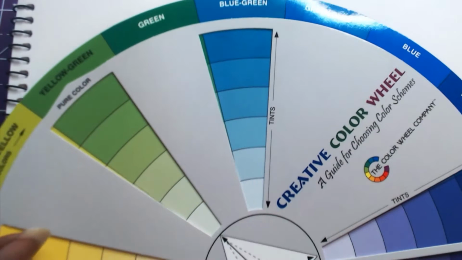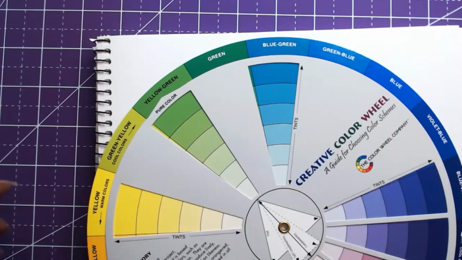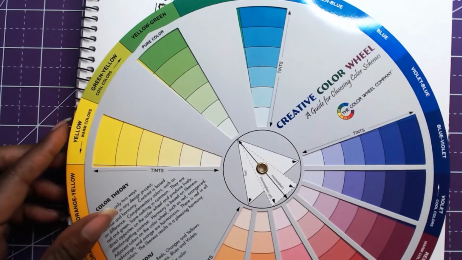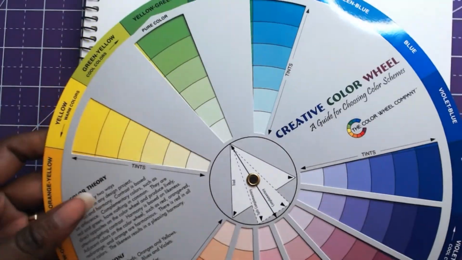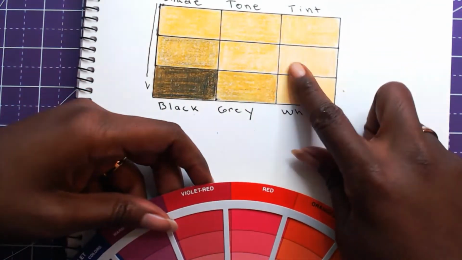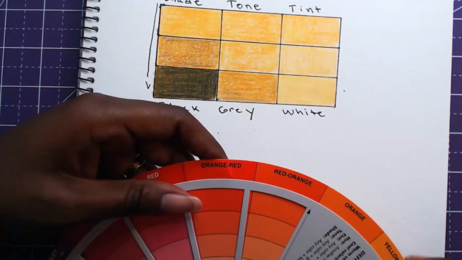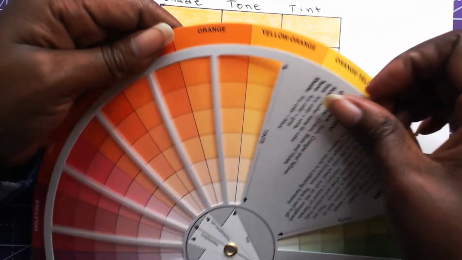Let me zoom out just a little so you guys can see what I'm talking about. So here we have the color wheel. You can also change your colors by using the opposite on your color wheel. So for instance, I had orange here. And I'm going to look for yellow orange here in my color wheel, and yellow orange is right here.